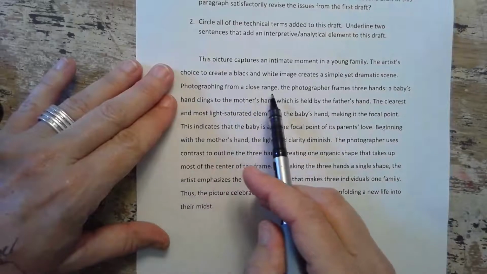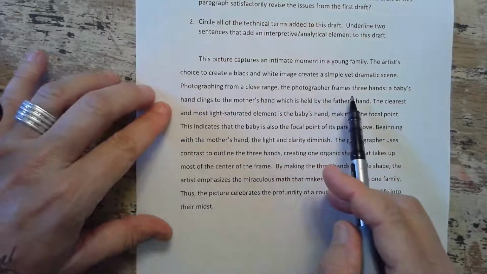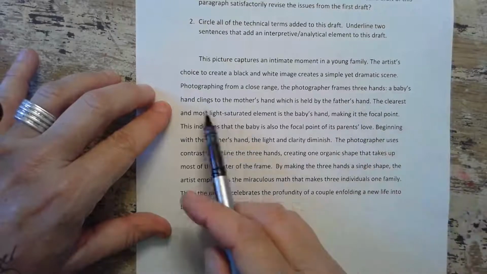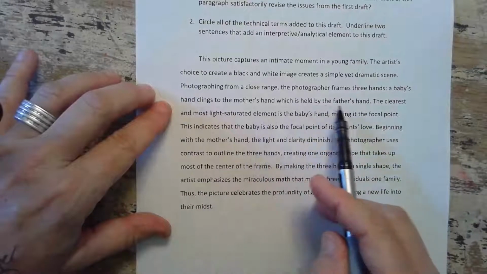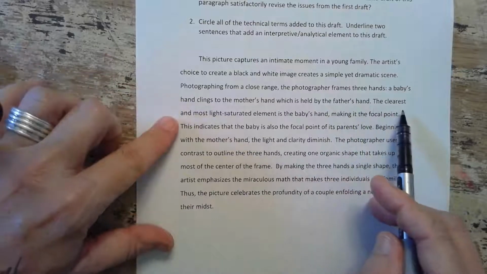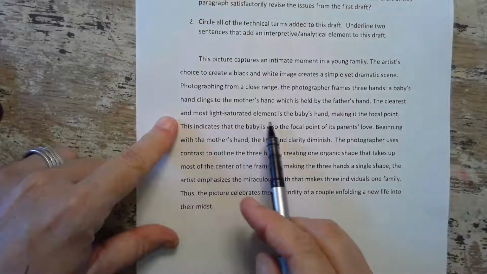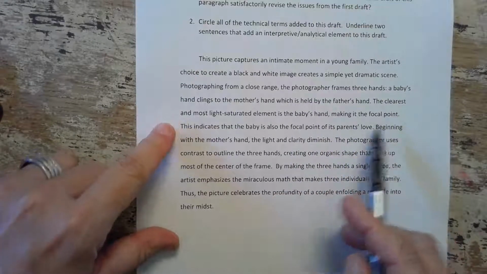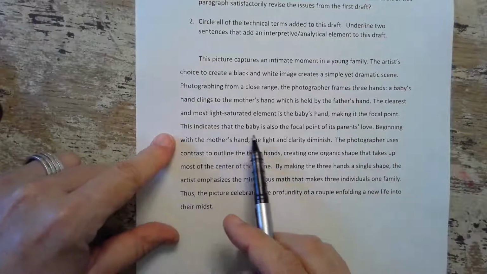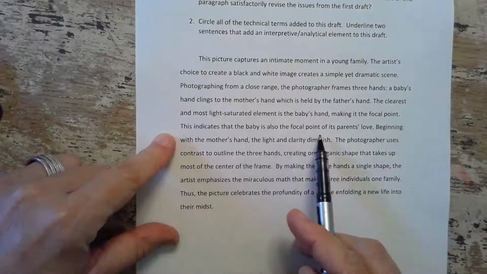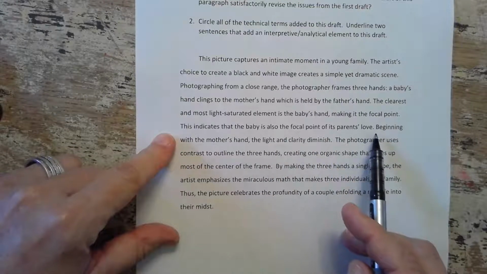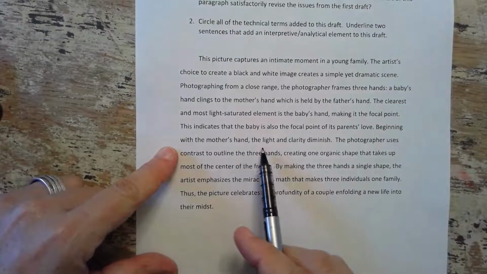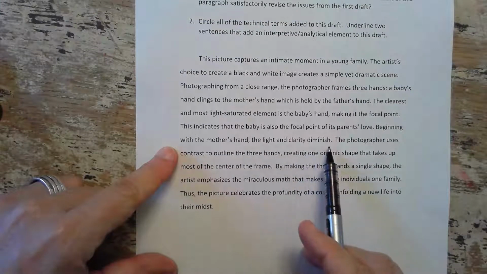Photographing from a close range, the photographer frames three hands. A baby's hand clings to the mother's hand, which is held by the father's hand. The clearest and most light-saturated element is the baby's hand, making it the focal point. This indicates that the baby is also the focal point of its parents' love. Beginning with the mother's hand, the light and clarity diminish.